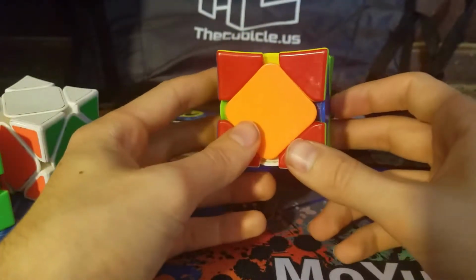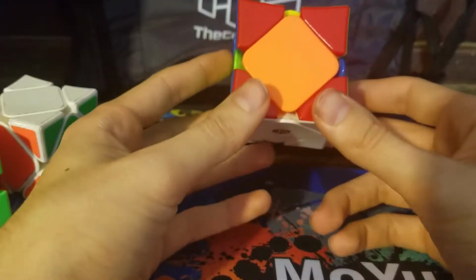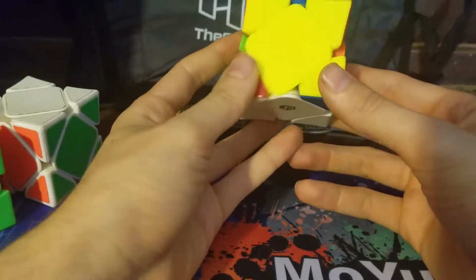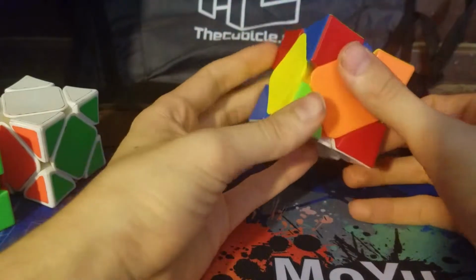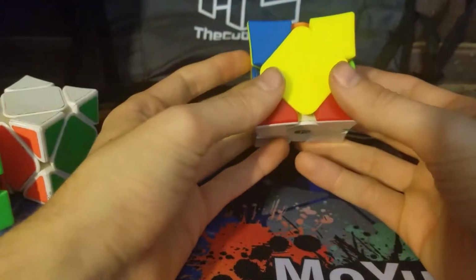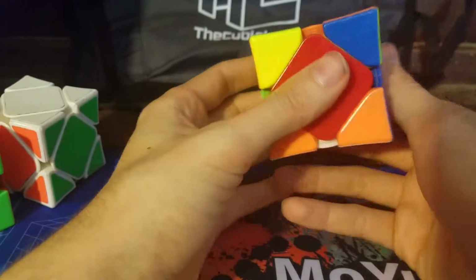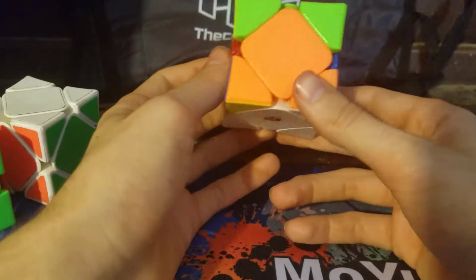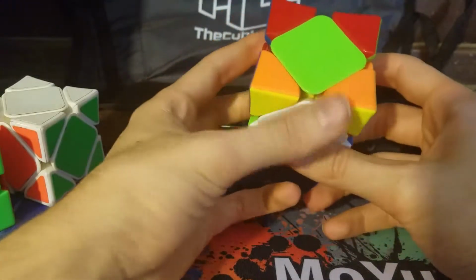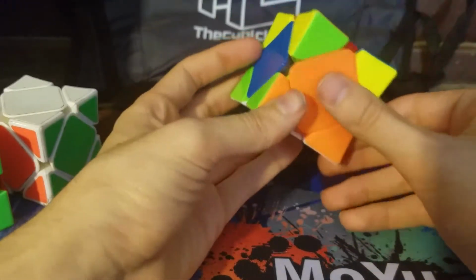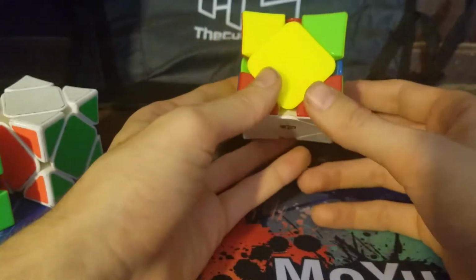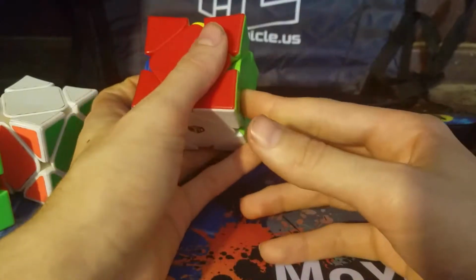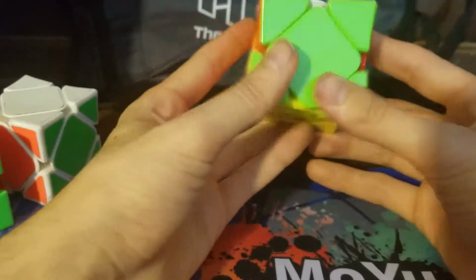So the first thing we're going to do is hold it horizontally. And what we're going to do is go R prime, F, R, F prime. Then we're going to rotate to the back. Then we're going to go F, R prime, F prime, R, rotate back to the front, and go R prime, F, R, F prime. Fast, it looks like this.